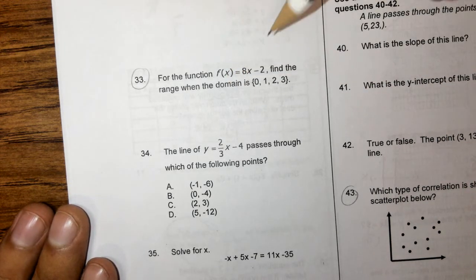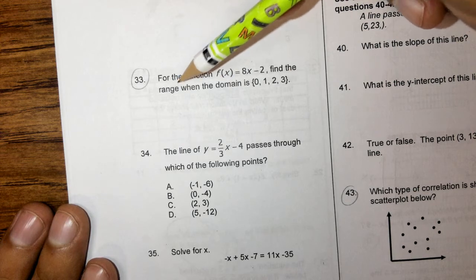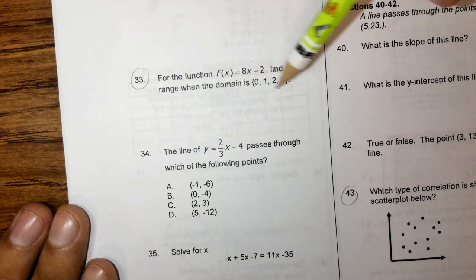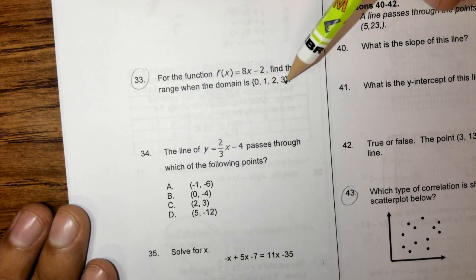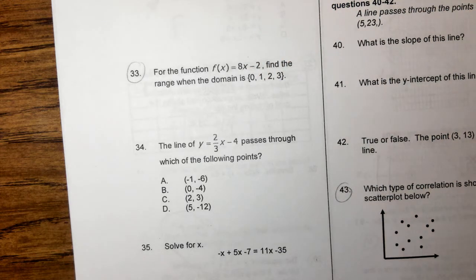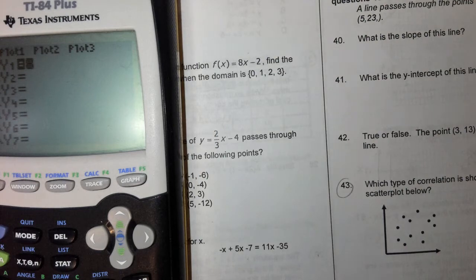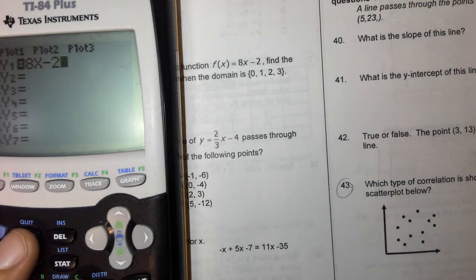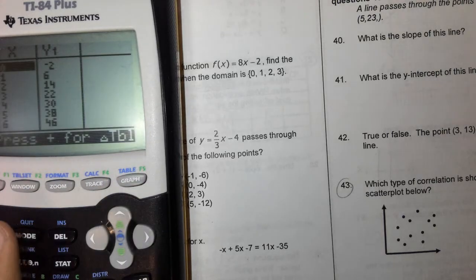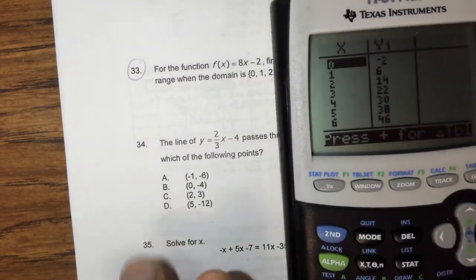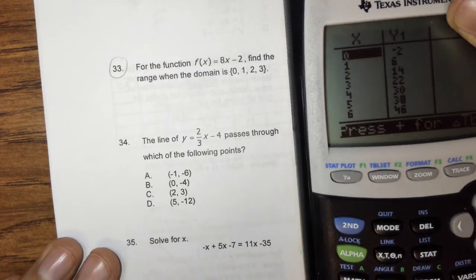Anytime you have this type of problem where it says, here's the function, what's the range when the domain is blank? And sometimes it gives you just one number, sometimes it gives you a list. So what we want to do first, we want to go to our y equals and we want to type it in. So we have y equals 8x minus 2. Alright, next I'm going to go to my table. And before I figure out what to do with my table, I want to figure out what I'm looking for.